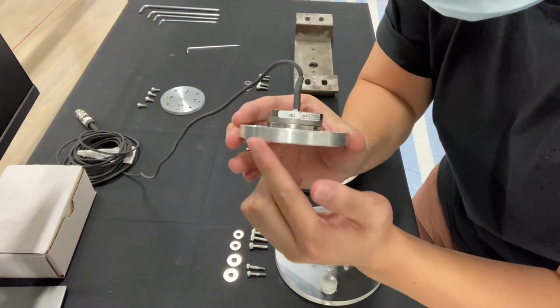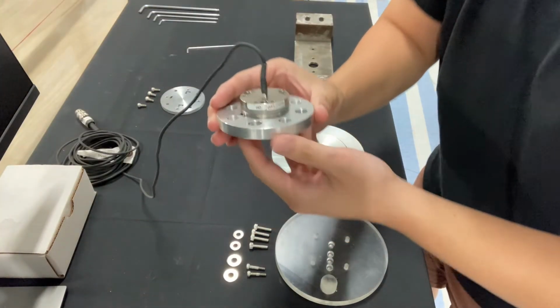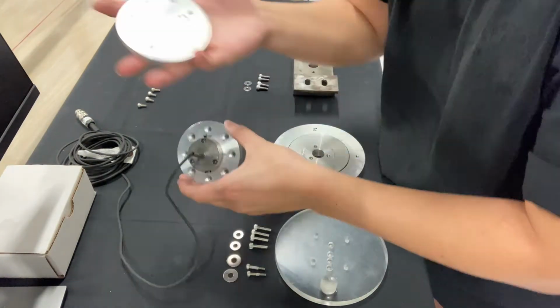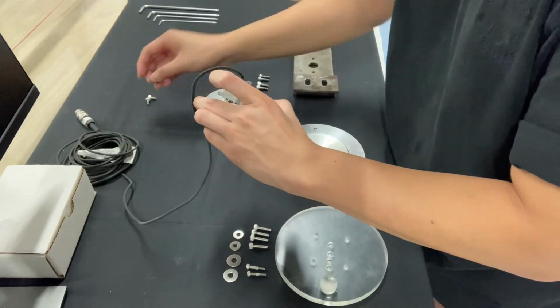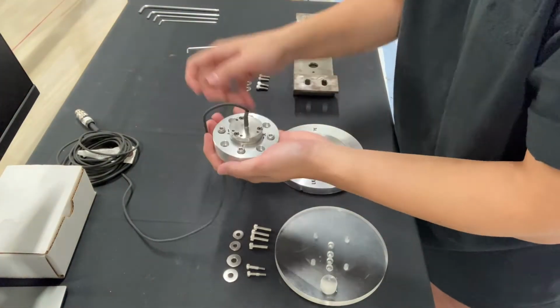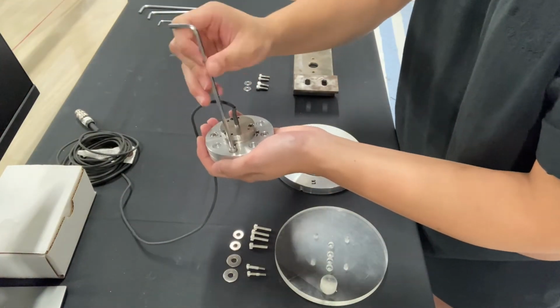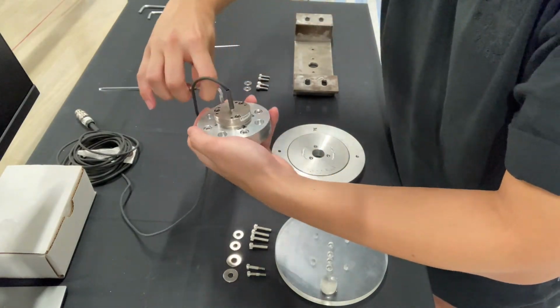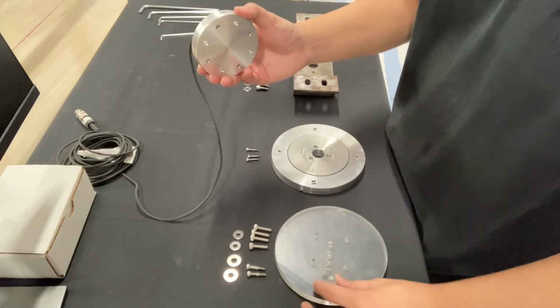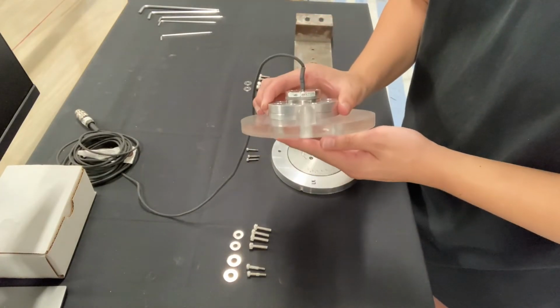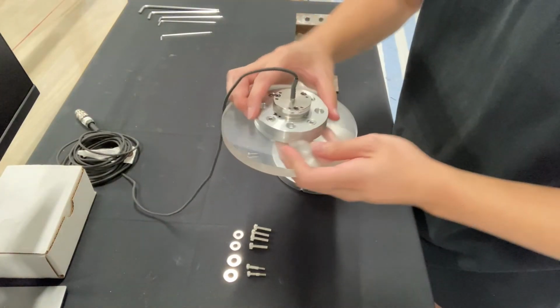So this plate is now like an extension to the bottom half of the load cell. And now I'm going to attach a second layer to it, so that I can mount this acrylic disc that helps us rotate the airfoil.